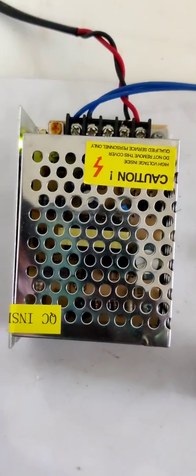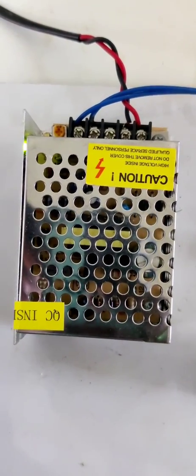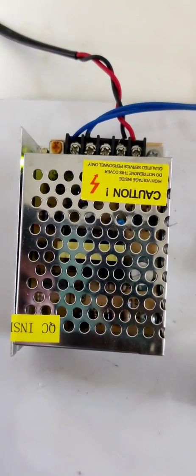The diode used here is a PN junction diode. Its reverse breakdown voltage is 1000 volts. This diode is used as a rectifier.